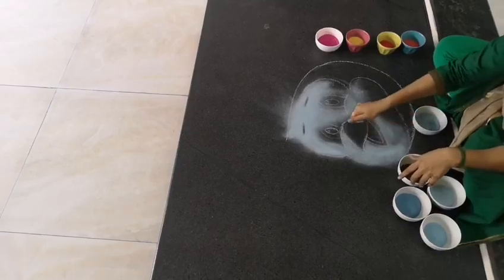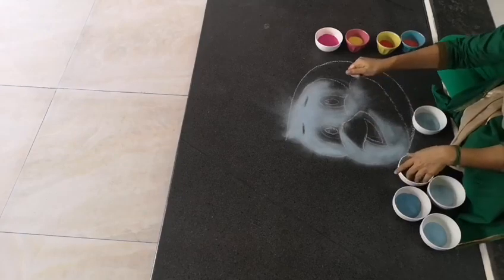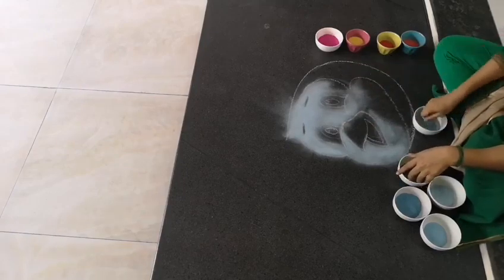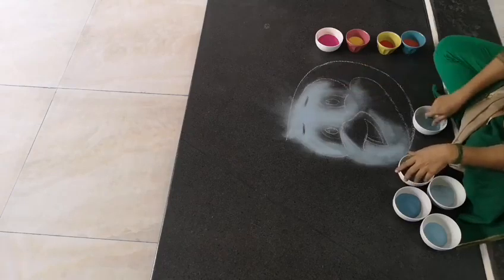I'm filling my colors all over. I'm spraying my colors. Have to be very slow.